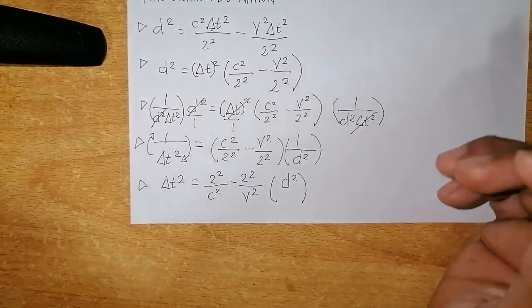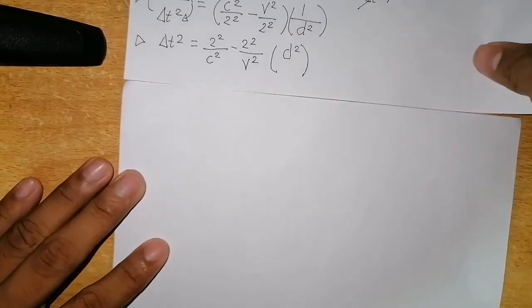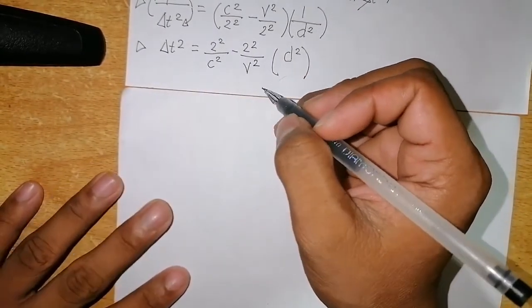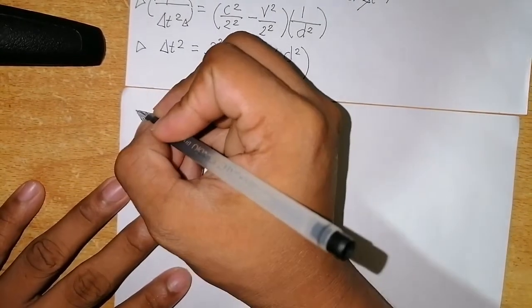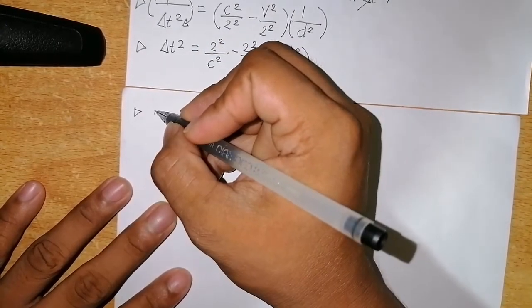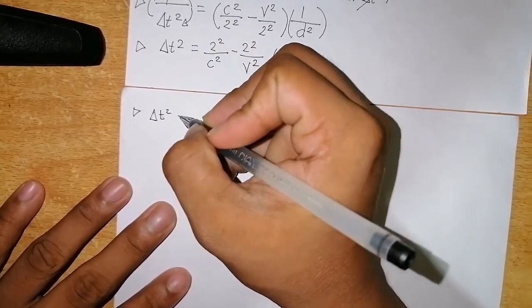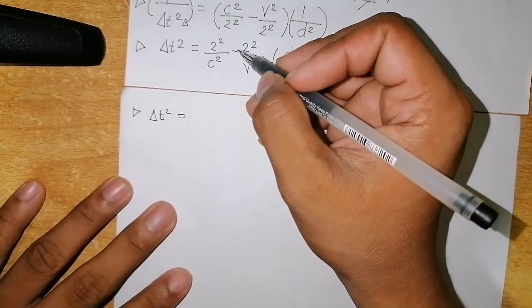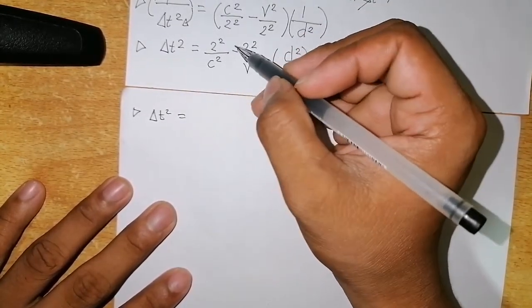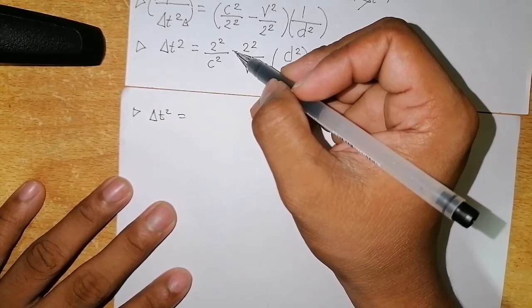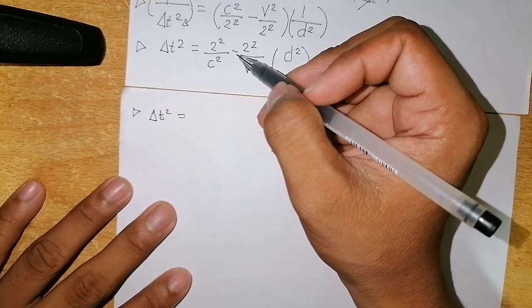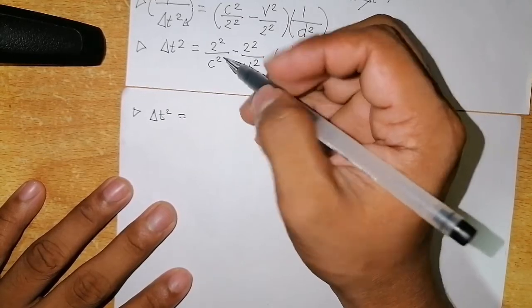So this is the very basic thing. Now moving on, considering that we already have this particular equation, we can now simplify it more. The delta time squared is equal to, considering that this 2 has the same value, and it uses addition and subtraction, we just have to copy this.